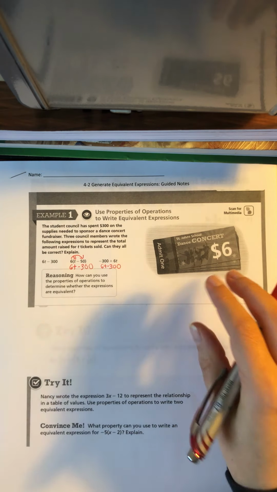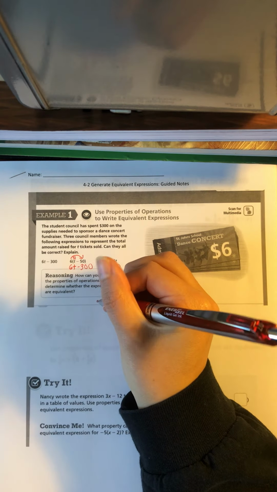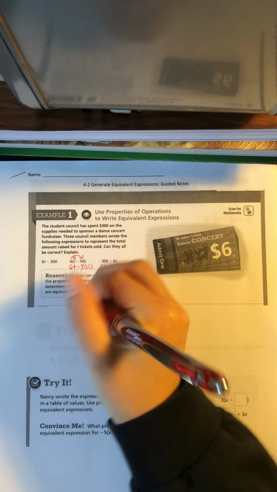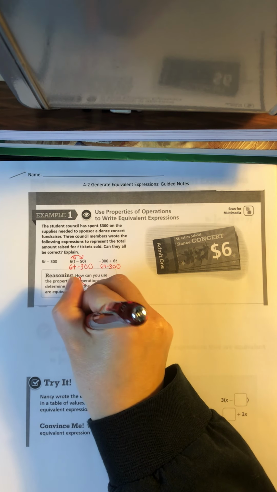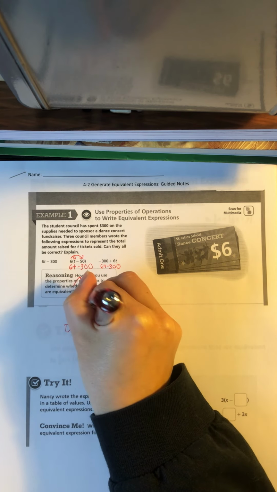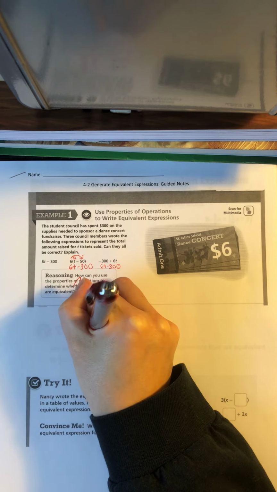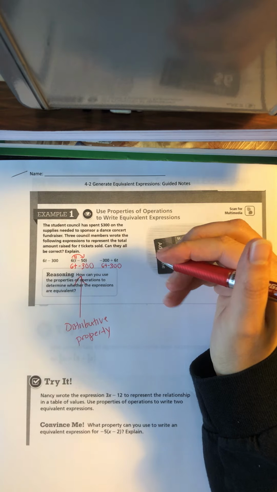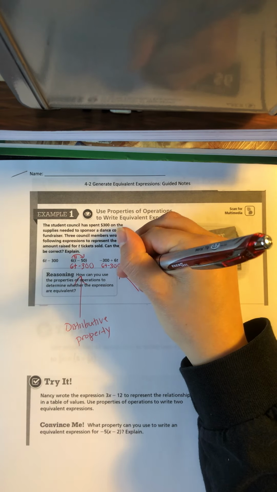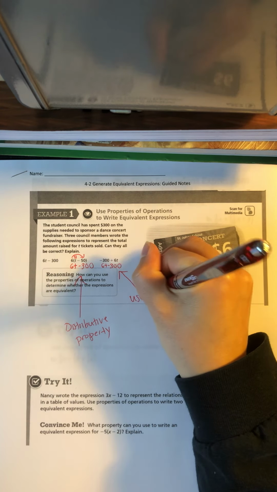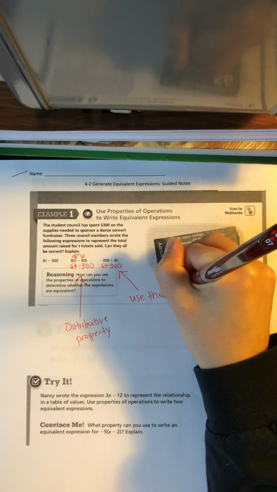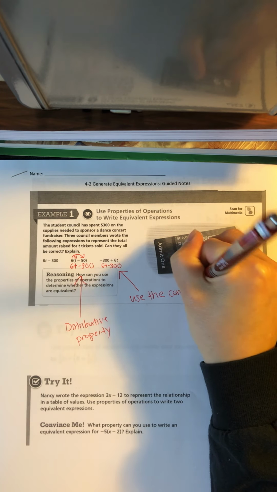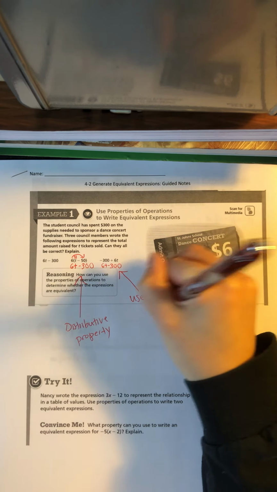So basically, for this one, we use something called distributive property. And for this one, we use the commutative property.